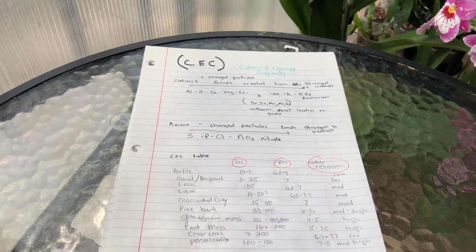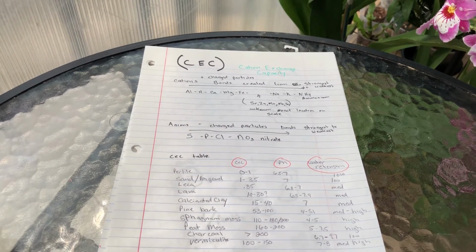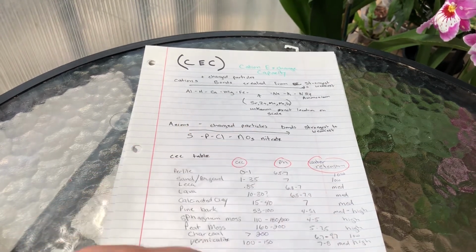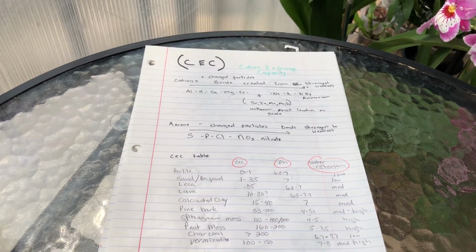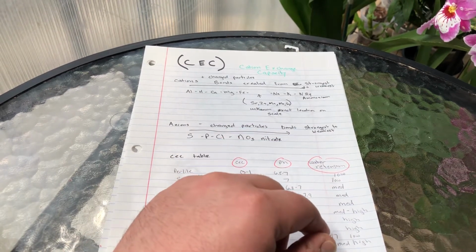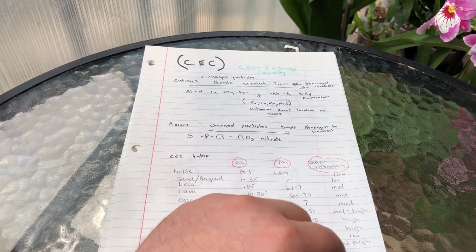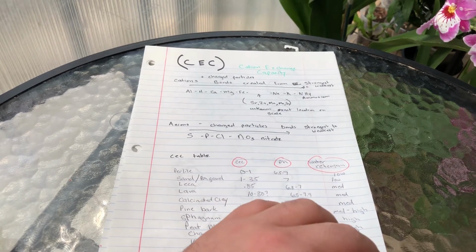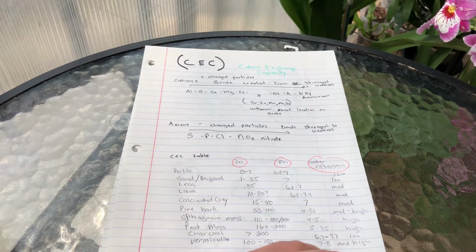So in this cation exchange, there's cations and anions. Cations are positively charged particles, and in this group are aluminum, hydrogen, calcium, magnesium, iron, also some smaller nutrients: strontium, zinc, manganese, molybdenum, sodium, potassium, and ammonium.